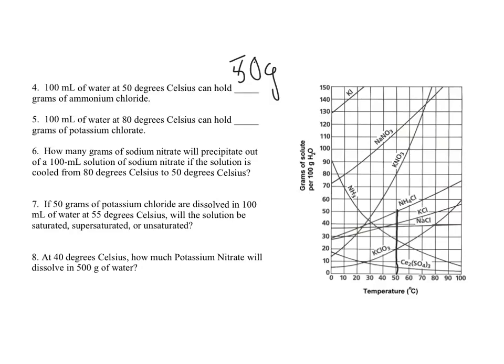Number 5 says 100 milliliters of water at 80 degrees Celsius can hold how much potassium chlorate? Well, potassium chlorate is KClO3, so I'm going to be looking at this curve right there. At 80 degrees, here's my 80 degree temperature, so I'm going to figure out where those two lines meet. They meet right about there, which means at 80 degrees Celsius, you can dissolve about 40 grams of potassium chlorate in 100 milliliters of water.